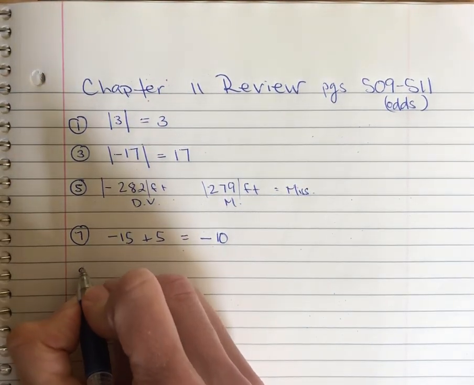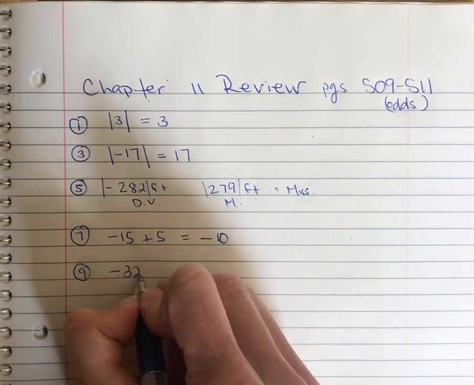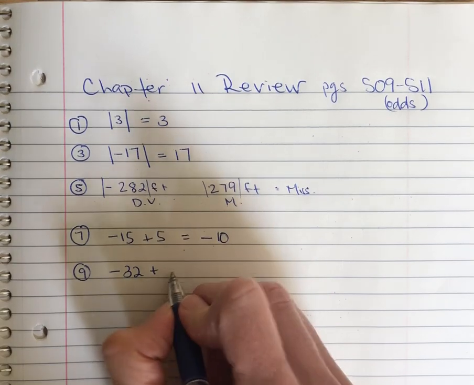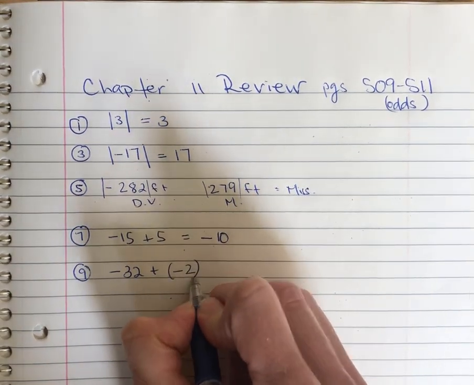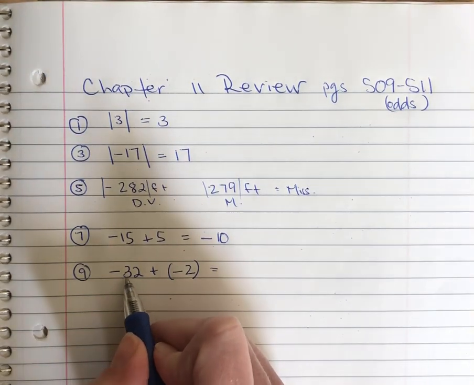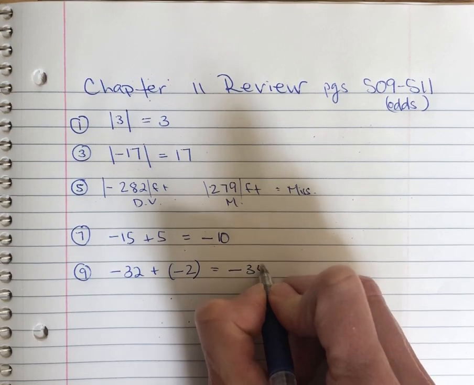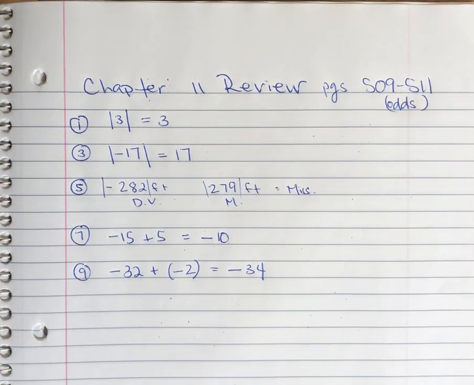Number 9, looks like you're lending me some more money here. Negative 32 plus negative 2. So both of these are instances that I owe. I owe you 32. I owe you 2 more, which means I owe you a total of 34.